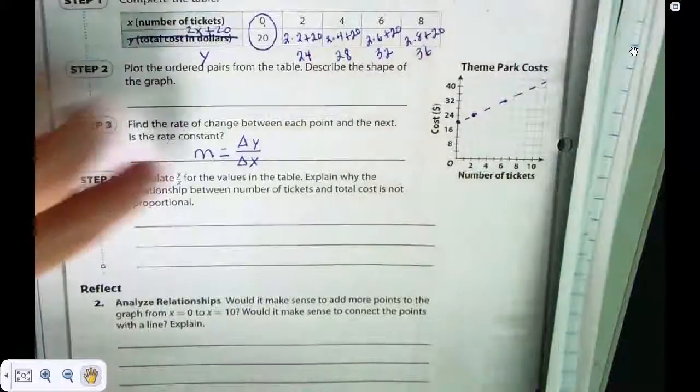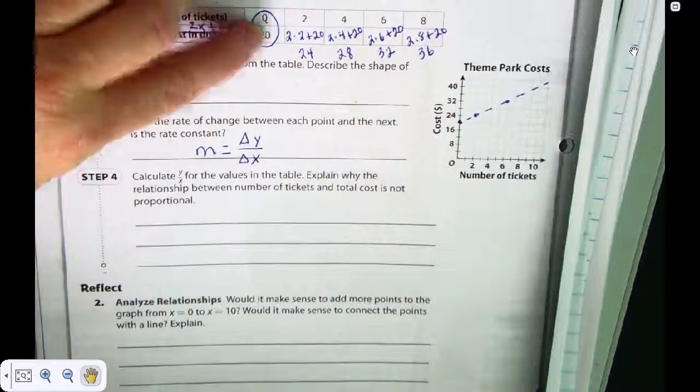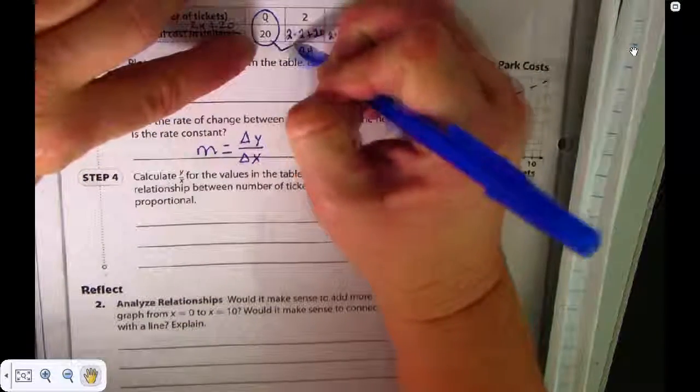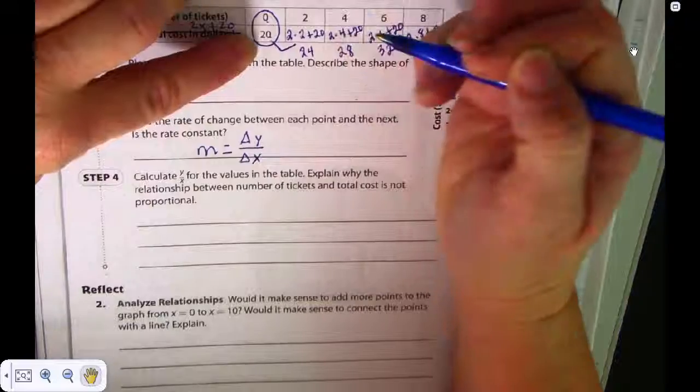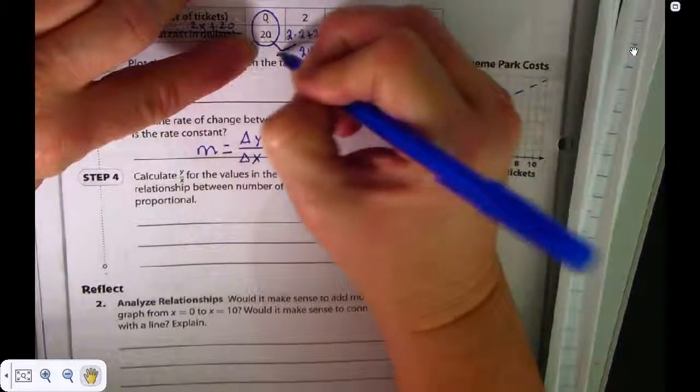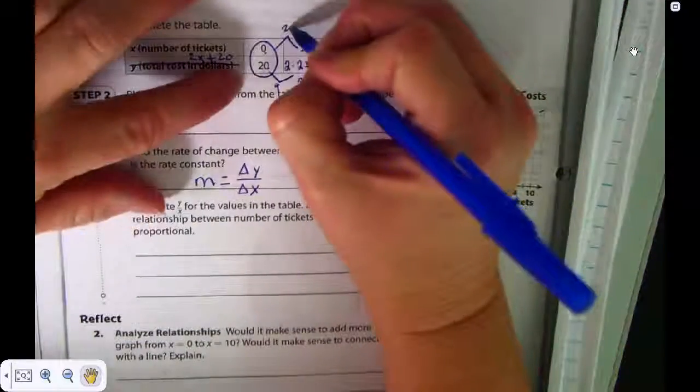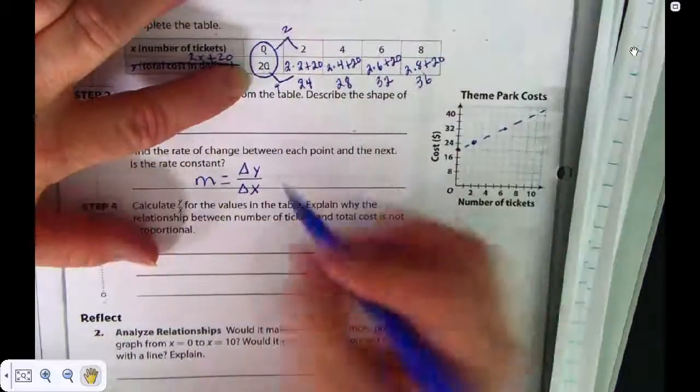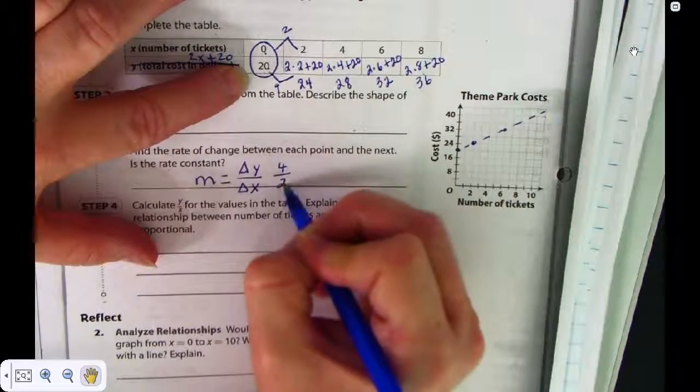Okay, so on the change in y, it goes from 20 to 24. What is that going up? 4. The change from 0 to 2 is 2. So we're going to come down here and go 4 over 2.